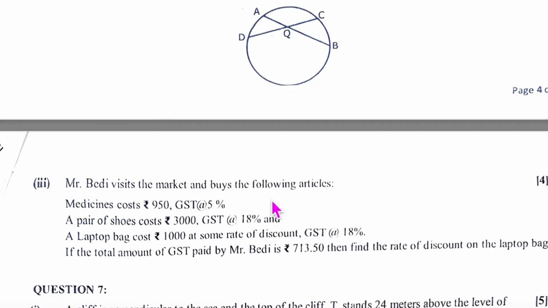Okay, so here you will have medicines. To begin with, you will have to find the GST paid. So don't do CGST and SGST, just do GST. Okay, so GST on medicines is going to be equal to 5 upon 100 into 950. How much is that? 425, no?